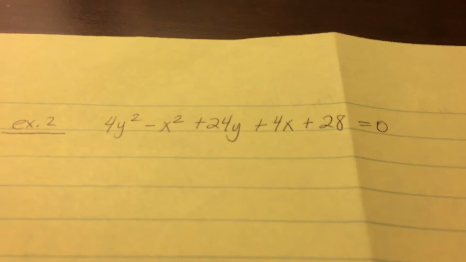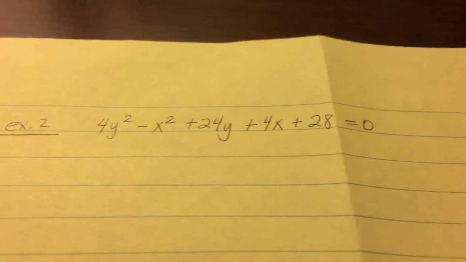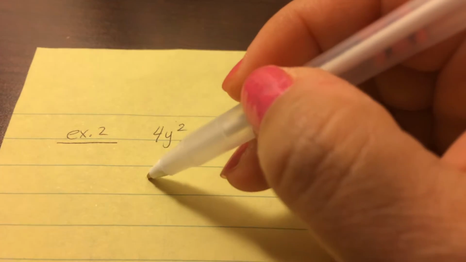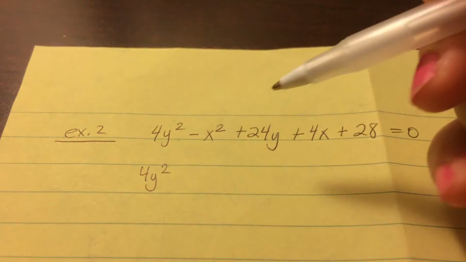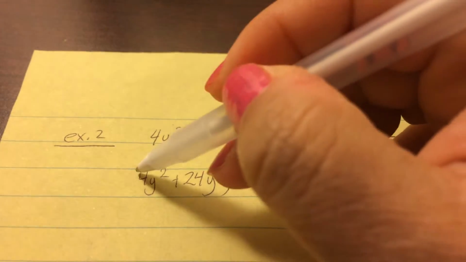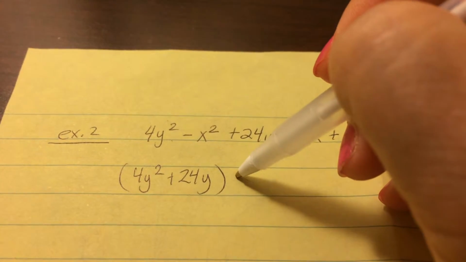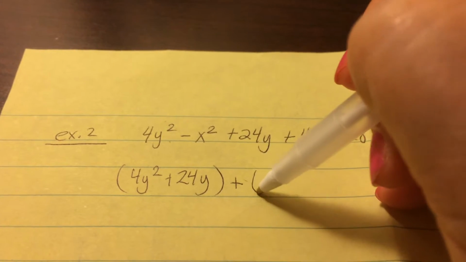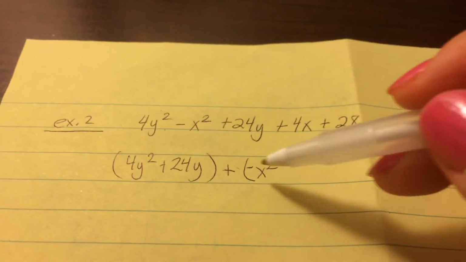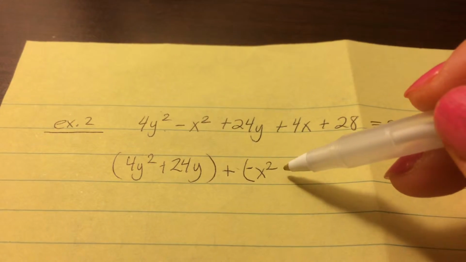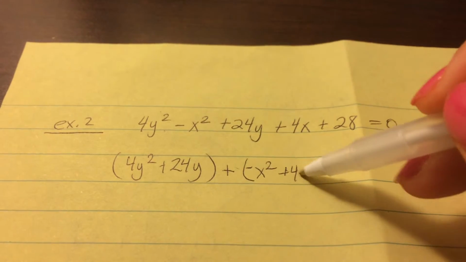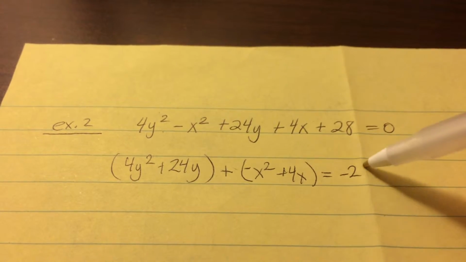So similar to the other one, we want to isolate all the x's and isolate all the y's. So let's do that. Since this one has 4y squared already, I'm just going to go ahead and do 4y squared plus 24y, this is one group. And then I'm going to put plus right here. I'm going to take out this negative right here, but for right now, let's just put plus. It's going to have to be a minus out here, obviously for a hyperbola, but let's just put a plus. And so then I have plus 4x is equal to negative 28.